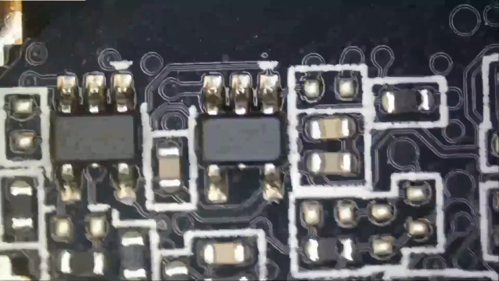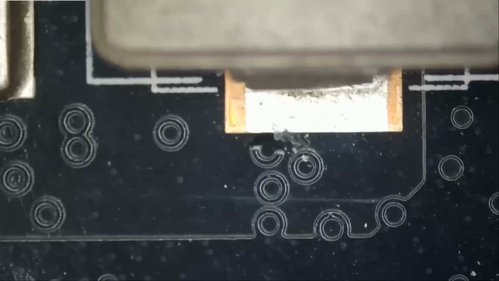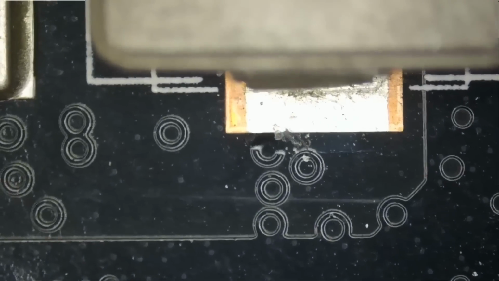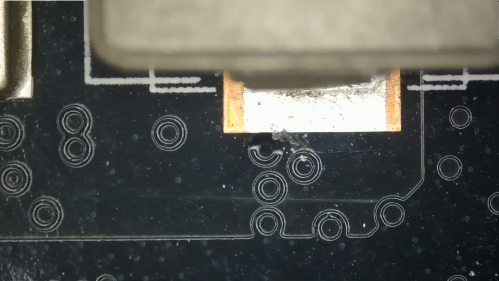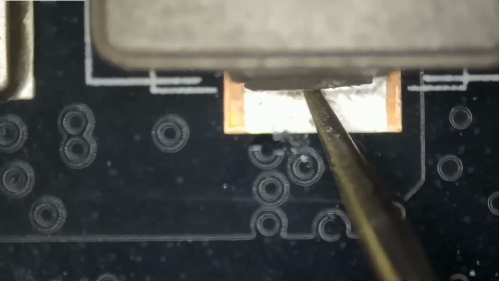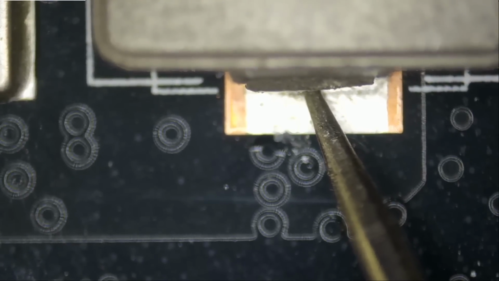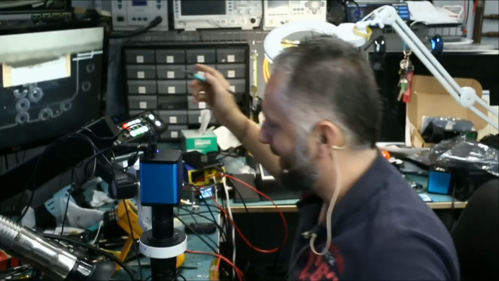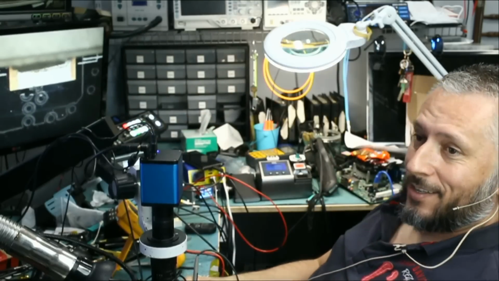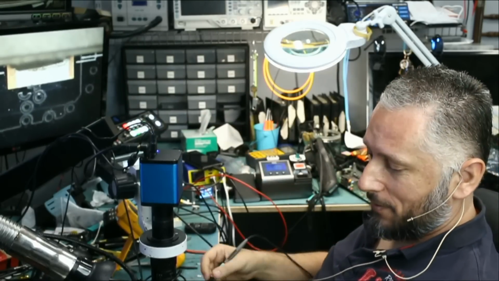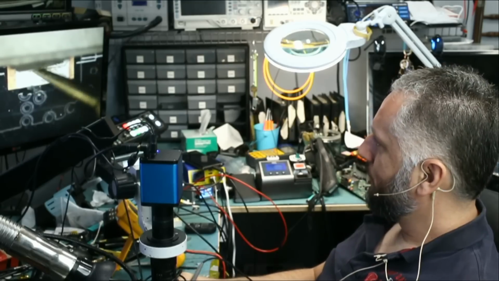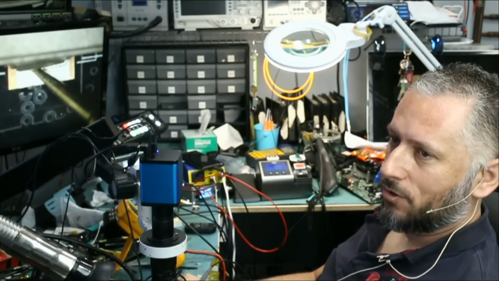Let's go ahead and measure and see if we still have a short. Do we still have a short? That's the question. The answer is the short is gone. You see why I love devices with short circuit? Look at this. The short is gone.